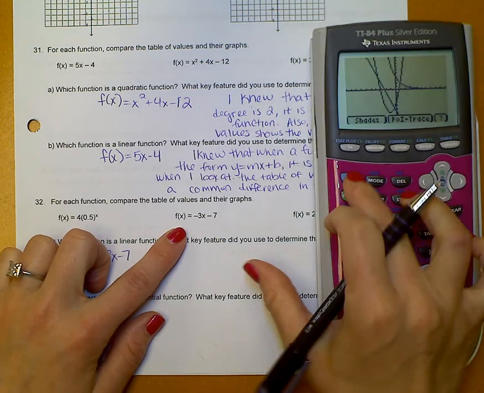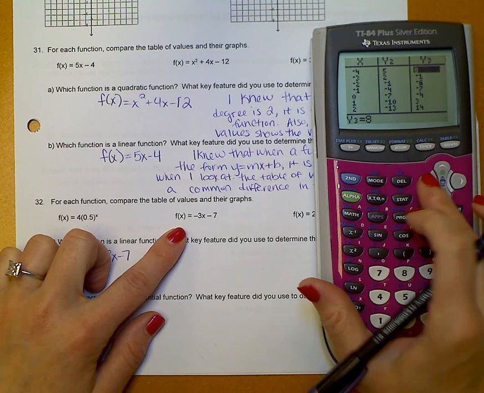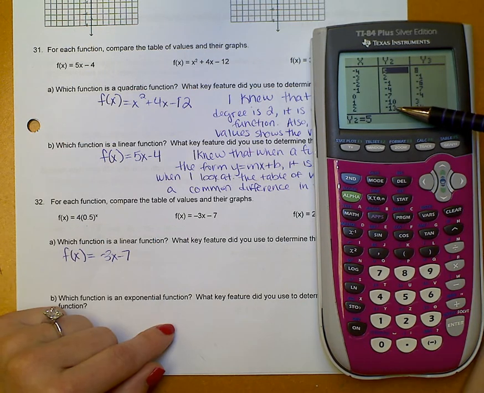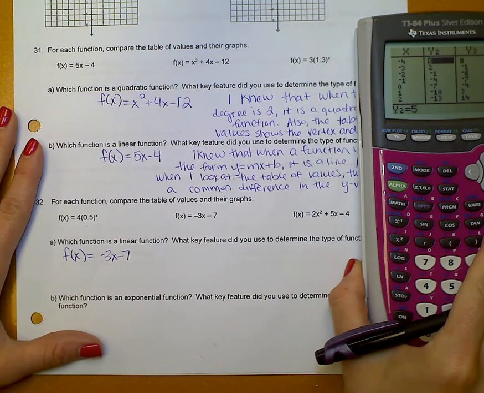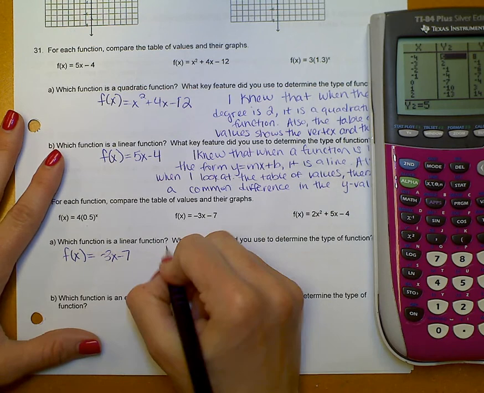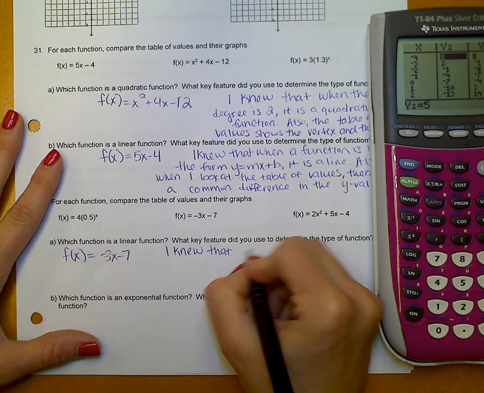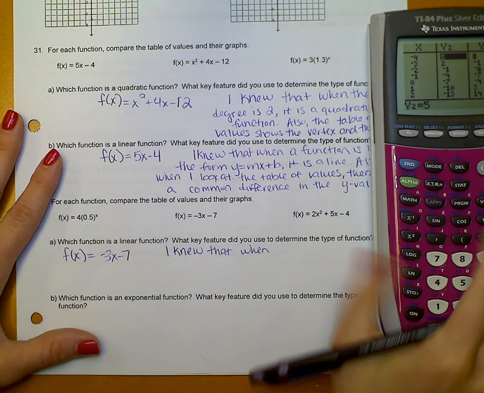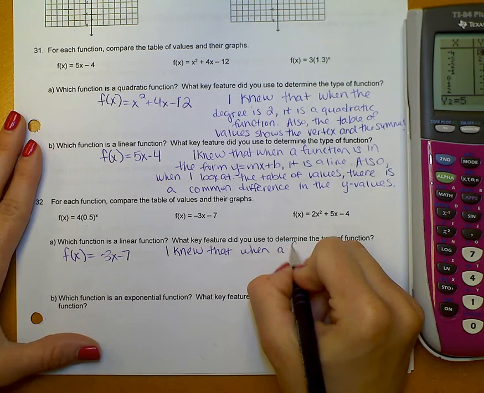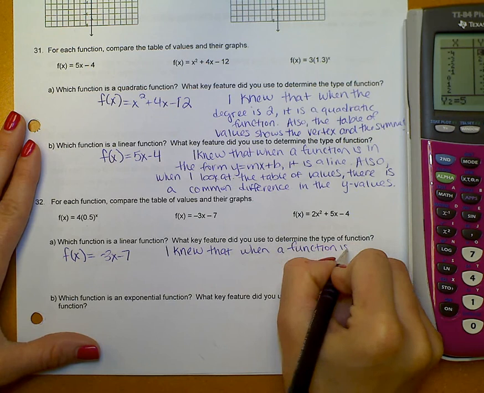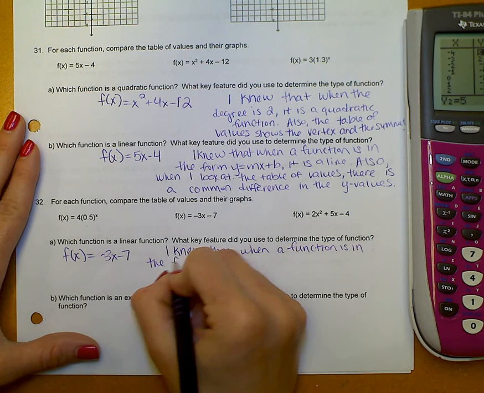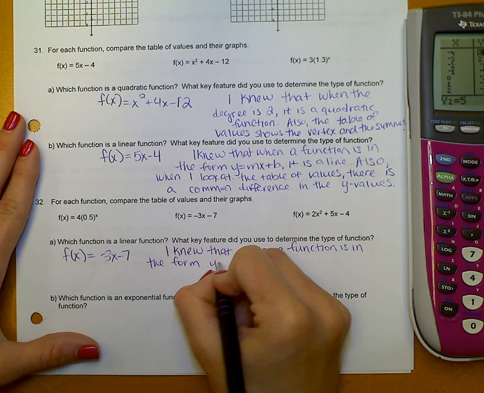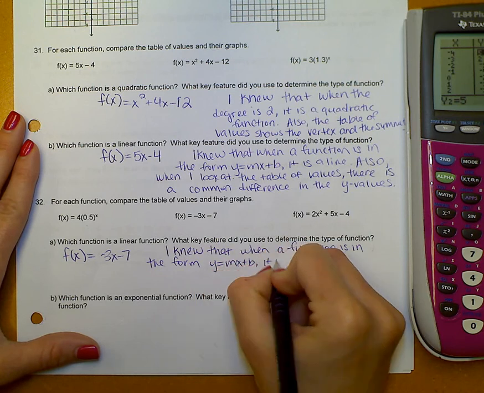So if we look at our table of values for our second function, which was our line, we see that the common difference is the same. This time it's going down by 3 each time we go up a value for the x's. So we're going to say something very similar to what we just did above. I knew that when a function is in the form y equals mx plus b, it is a line.